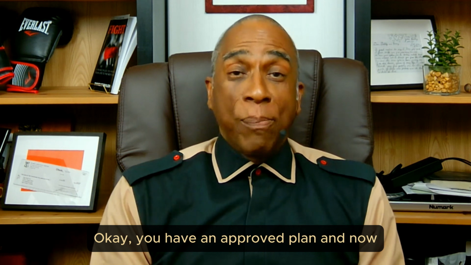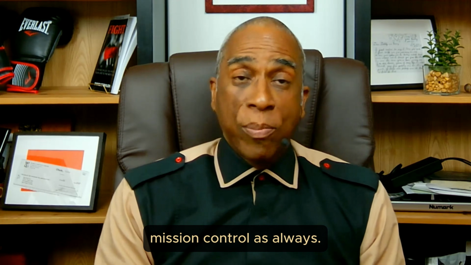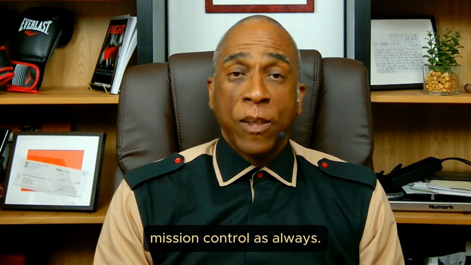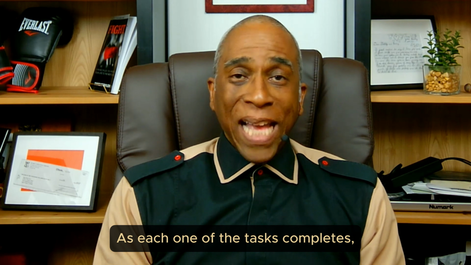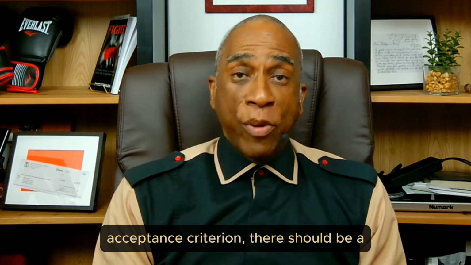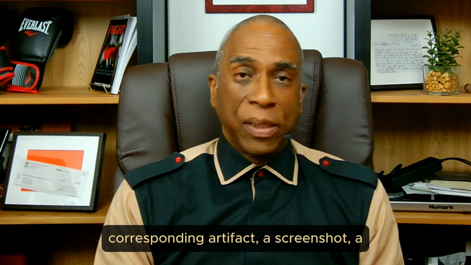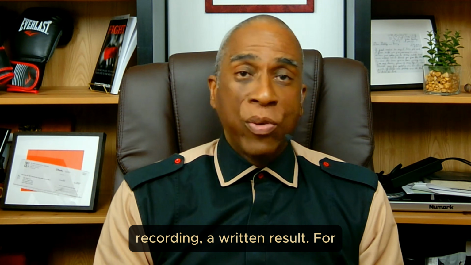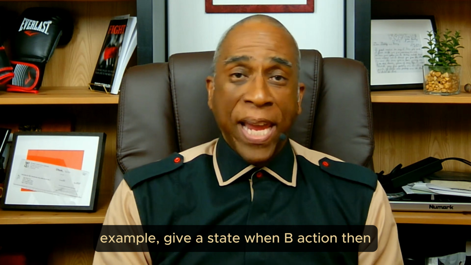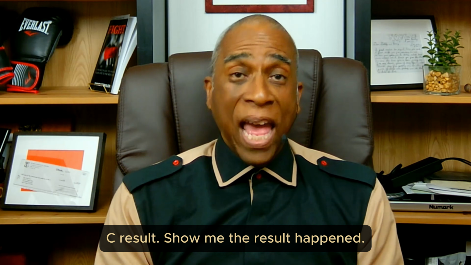Okay, you have an approved plan, and now the agent begins to build. You monitor mission control as always. As each one of the tasks completes, track it against the spec. For every acceptance criterion, there should be a corresponding artifact, a screenshot, a recording, or a written result, for example. Given state A, when action B, then result C. Show me the result happened, right?